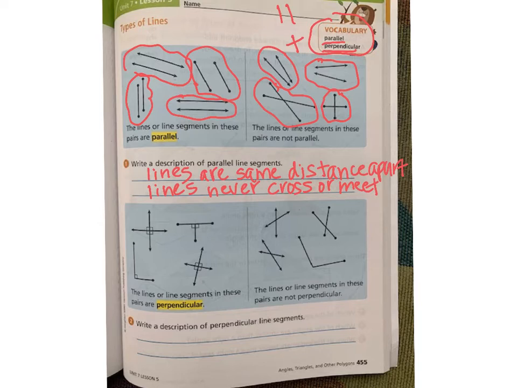Now, in the next section in the blue boxes, we're going to talk about perpendicular, where Mrs. Hagen talked about having that square corner and having that 90-degree angle. Let's read our first blue square. The lines or line segments, remember, the only difference when they say lines or line segments is either the arrow or the dot at the end of the line, okay? The lines or line segments in these pairs are perpendicular.